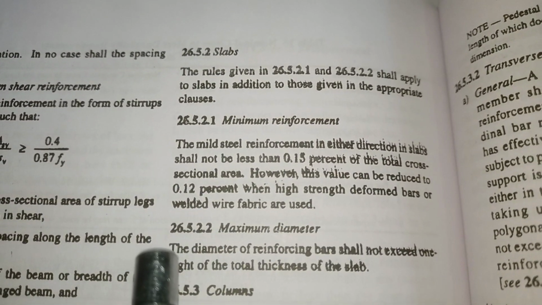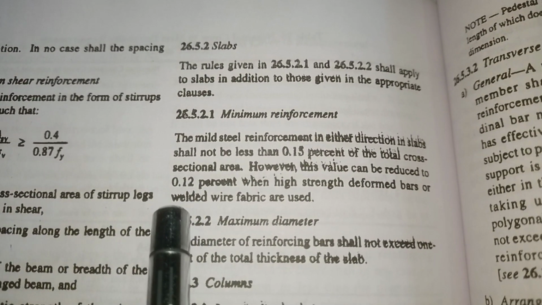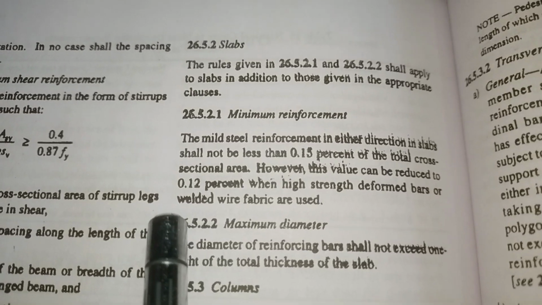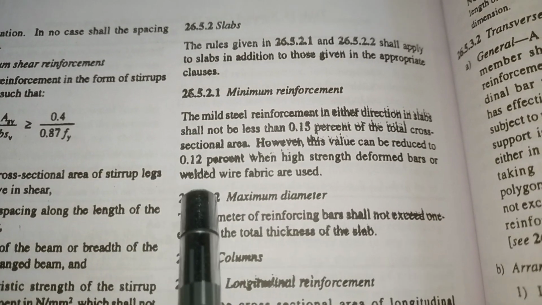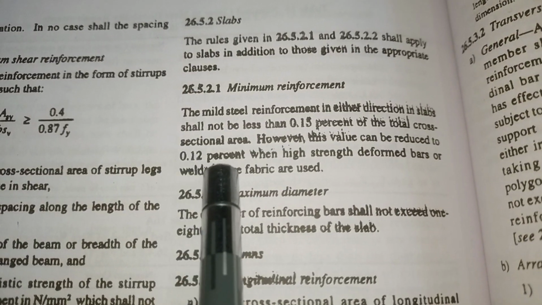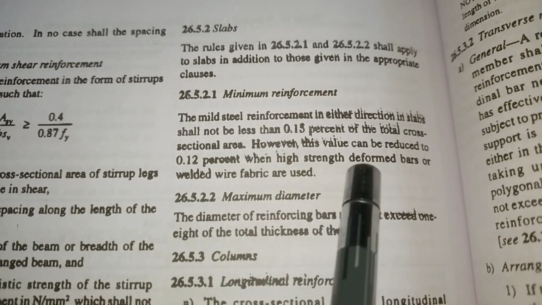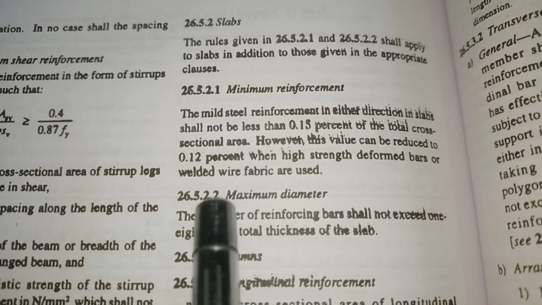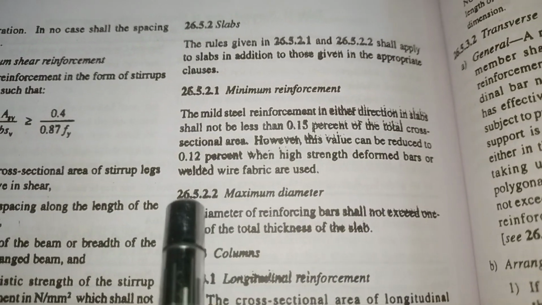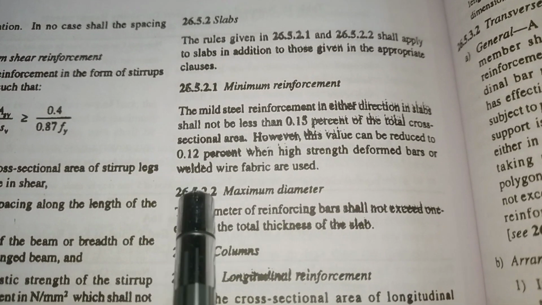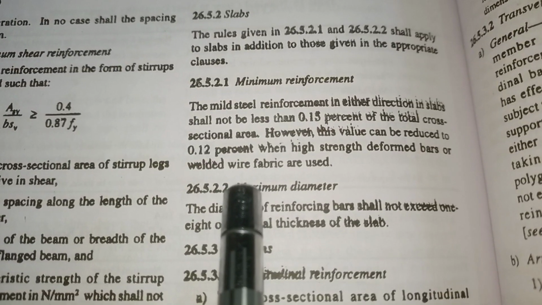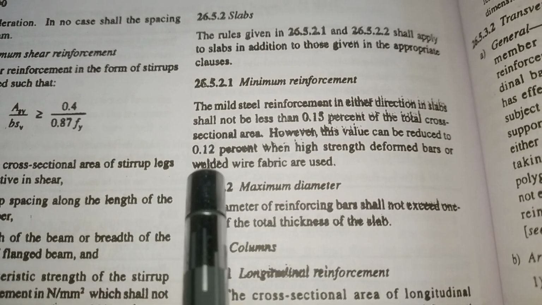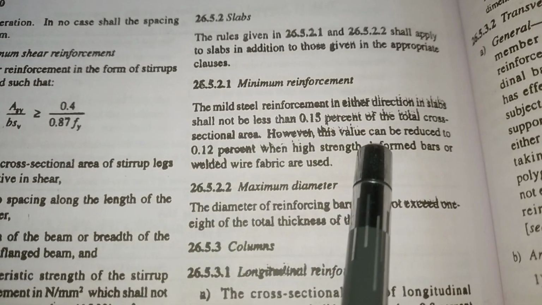So now we are using the deformed bar, so we have to take 0.12% of the total cross section area for deformed bars. In our problem they gave Fe 415 steel, so for that we have to apply this.